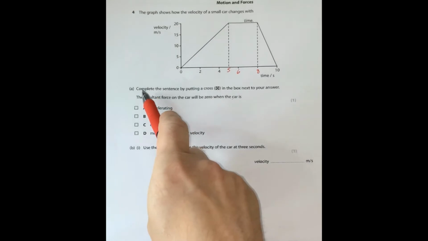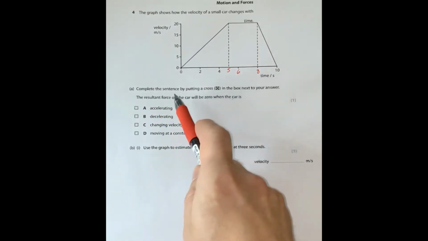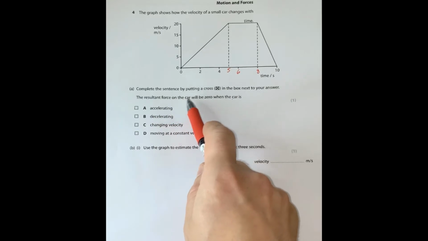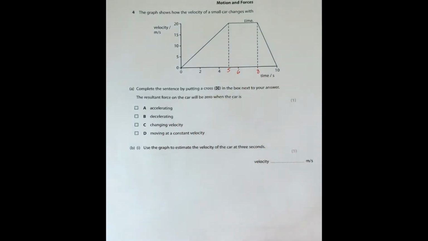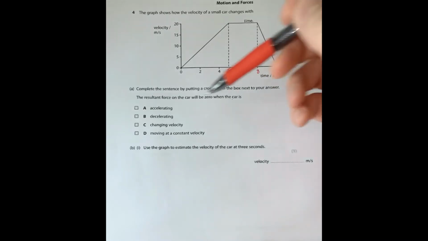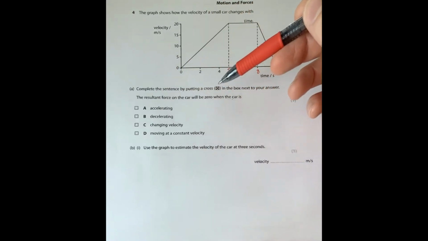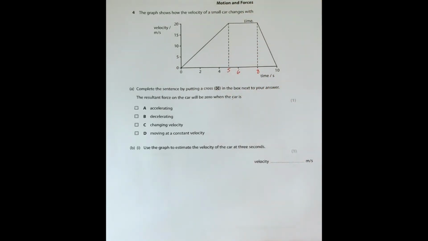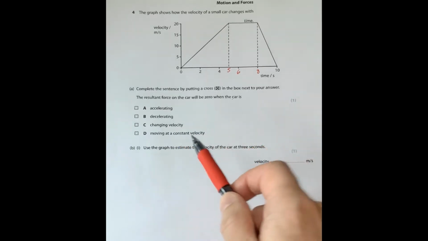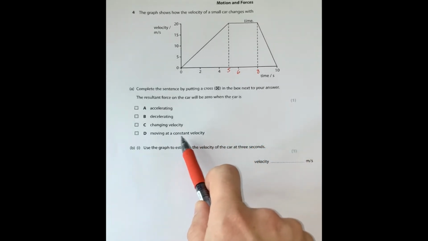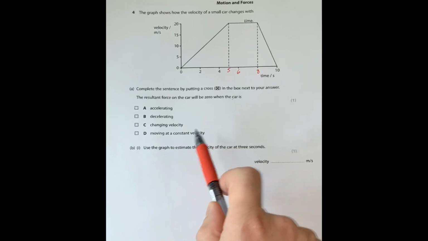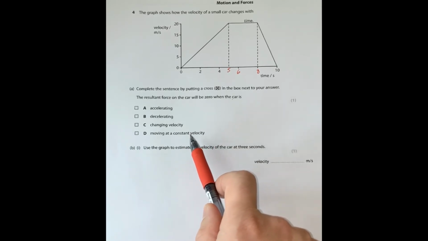Right, so the questions. It says, complete the sentence by putting a cross in the box next to your answer. The resultant force on the car will be 0 when the car is... Okay, so I wasn't going to talk about forces acting on objects, just the motion itself, but we can fill this in. So let's read again. The resultant force on the car will be 0. So when the resultant force on the car is 0, that means that the car will be moving at a constant velocity. The only way it's going to change that velocity is if it accelerates or decelerates, and that would require a force. Okay, so there will be forces acting on the car.